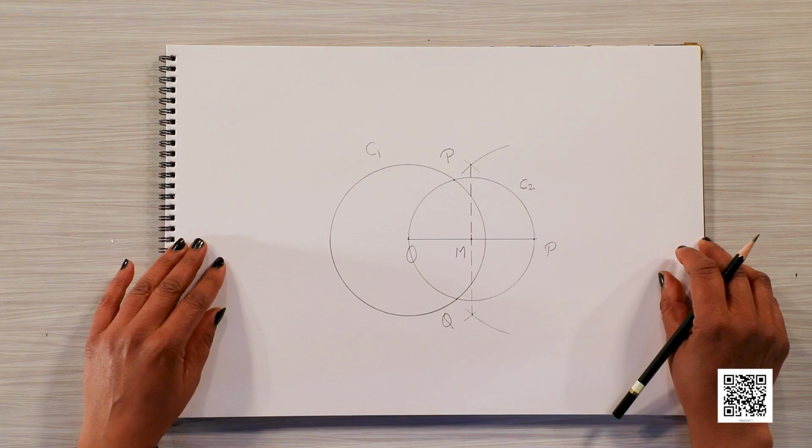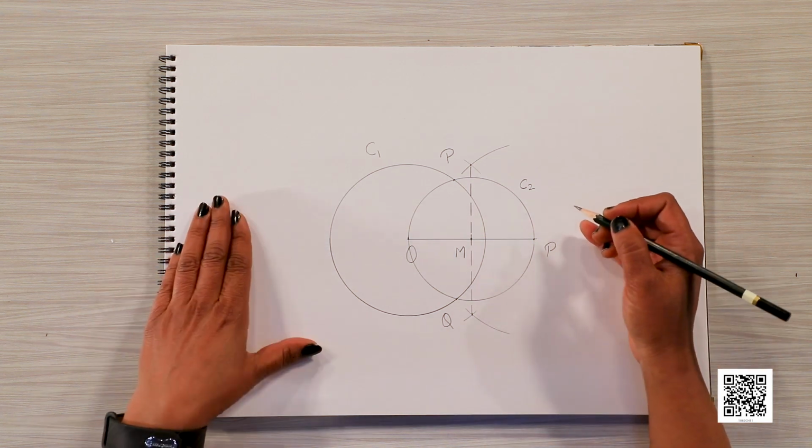To construct pair of tangents to a circle, we join the point from which we want to draw the tangents with these 2 points where these 2 circles intersect. We will be following these steps in our further constructions also. So, let us see here.